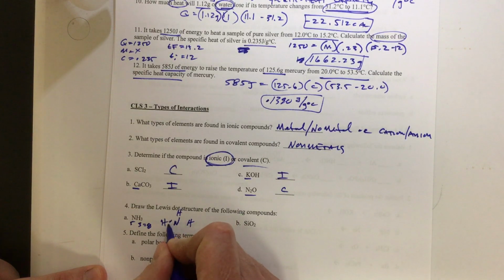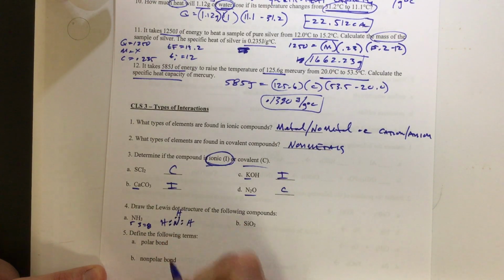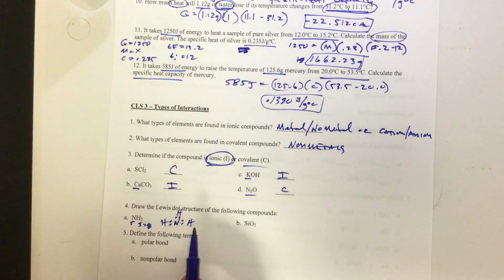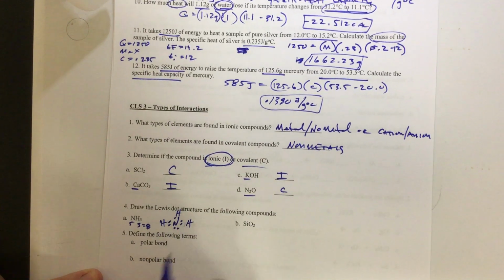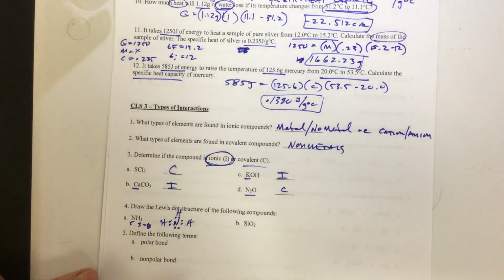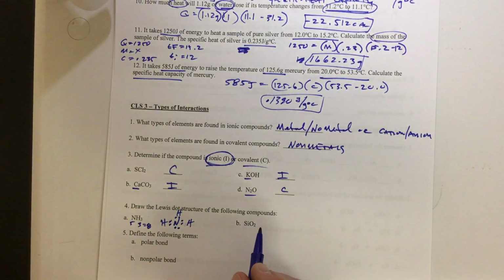So I have 8 dots. 1, 2, 3, 4, 5, 6. So I've used 6 dots. I have 2 dots left. These hydrogens are all good because they only need 2 valence electrons. This nitrogen is not good because he has 6 and he needs 2 more. Well, good thing I only have 6 out here. I got 2 left. Now I have 8, so I'm all used. I'm good.